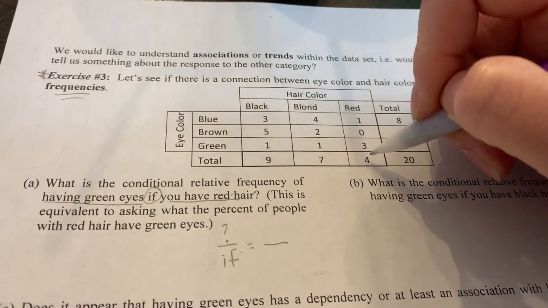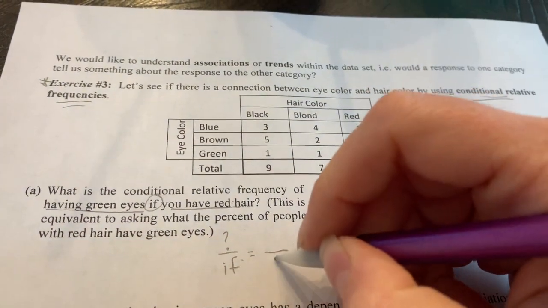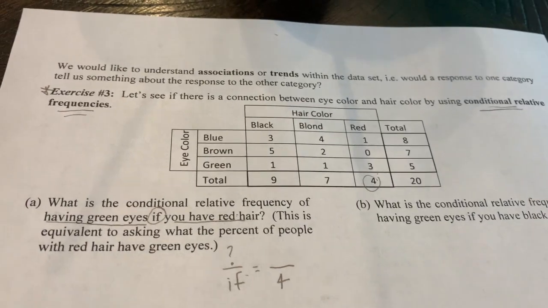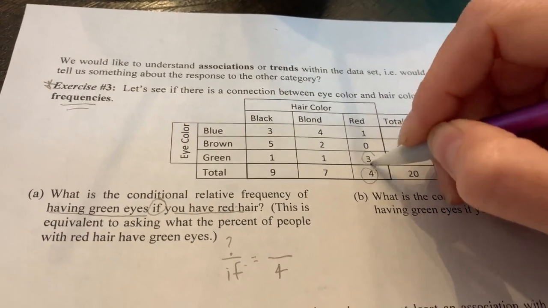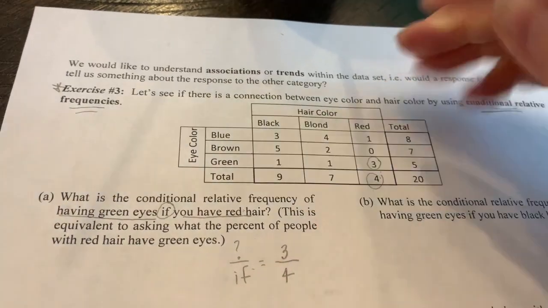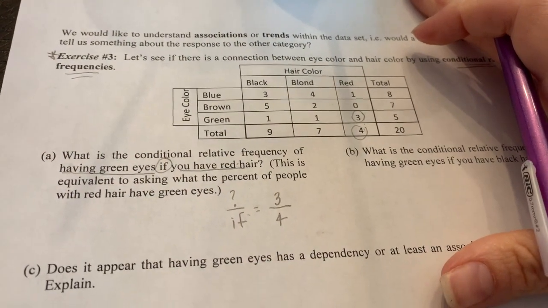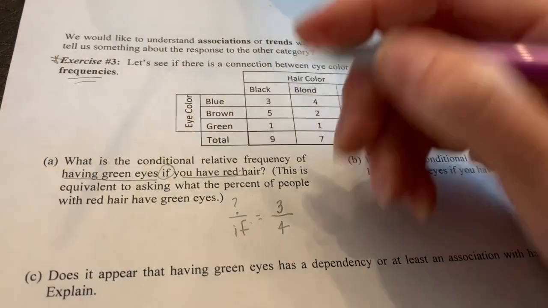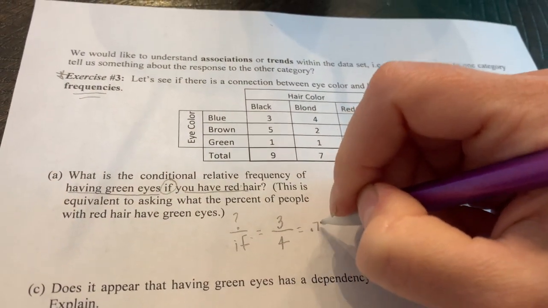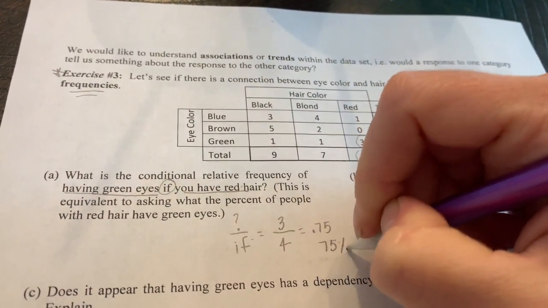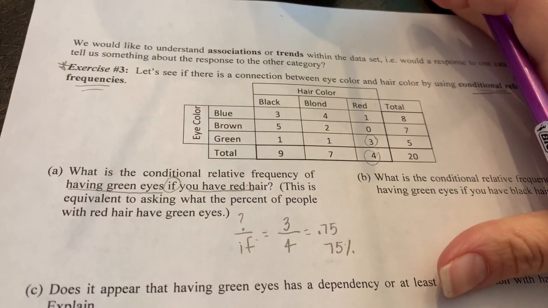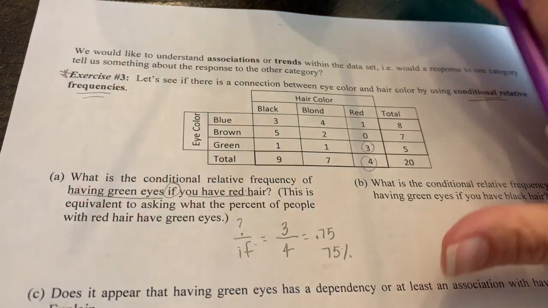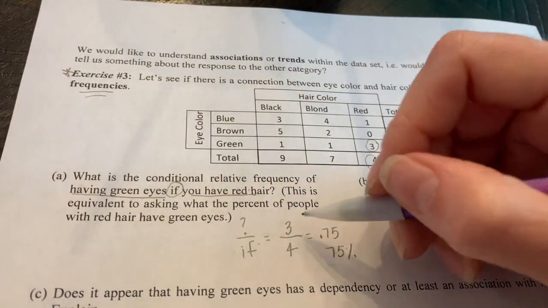So how many people have red hair in total? It's 4. And now you want to see, out of people with red hair, how many of those people have green eyes? And that would be your 3. So what you're going to do is say 3 out of 4, which hopefully you all know is 0.75 or 75%. So 75% of people, if they have red hair, will have green eyes. Interesting, right?